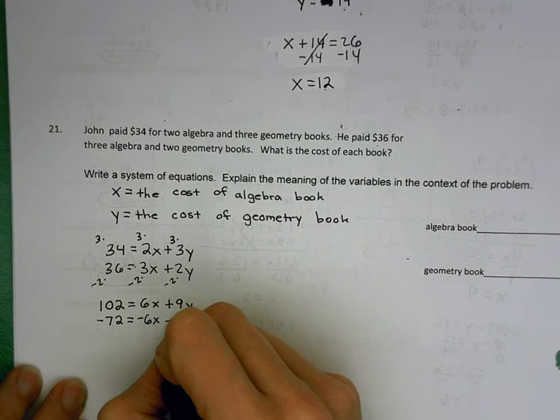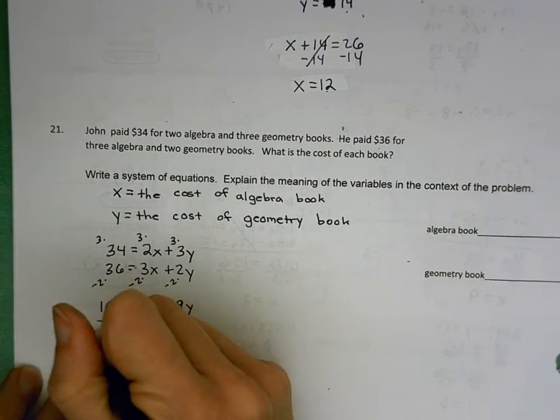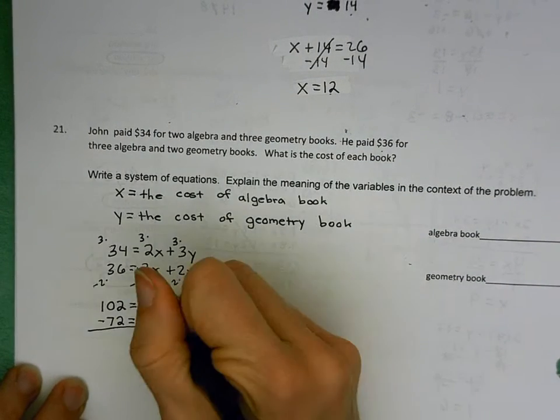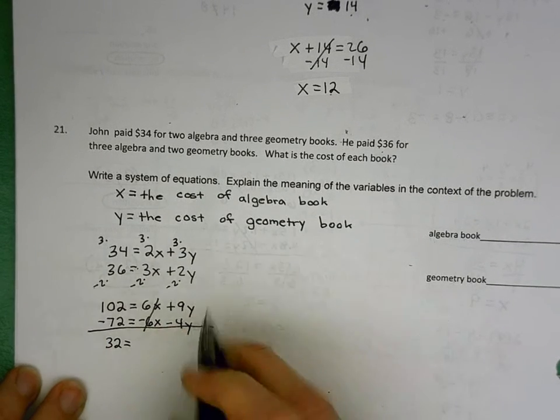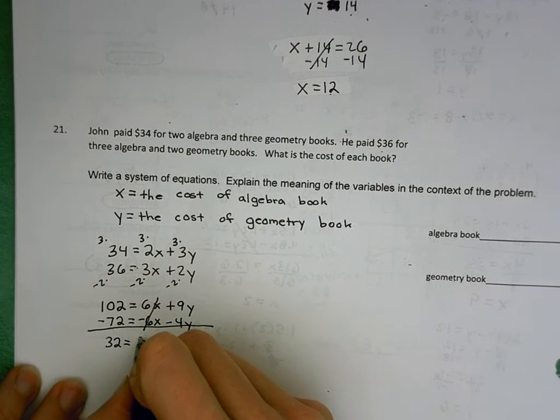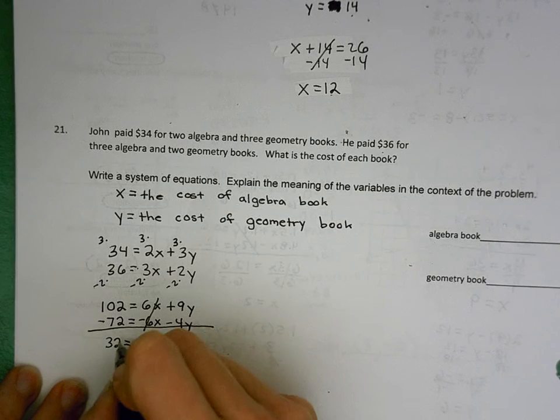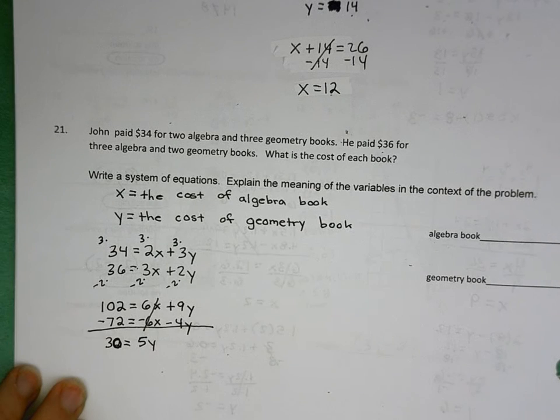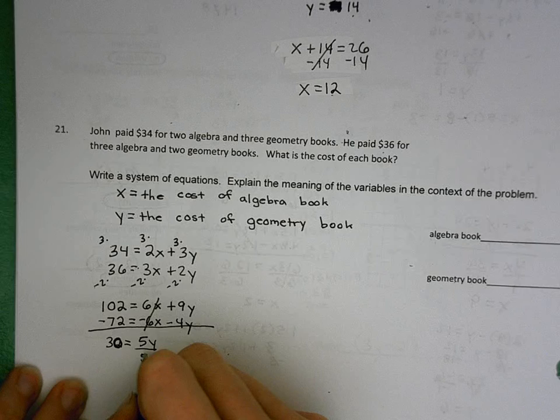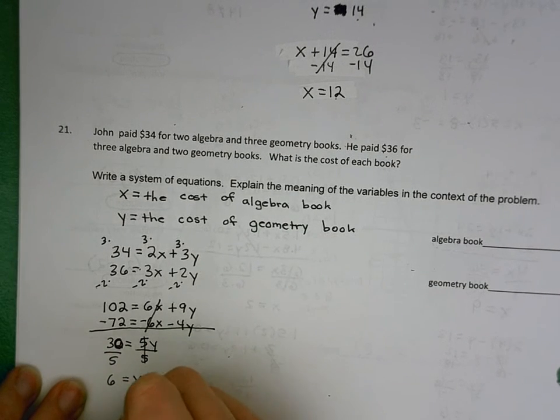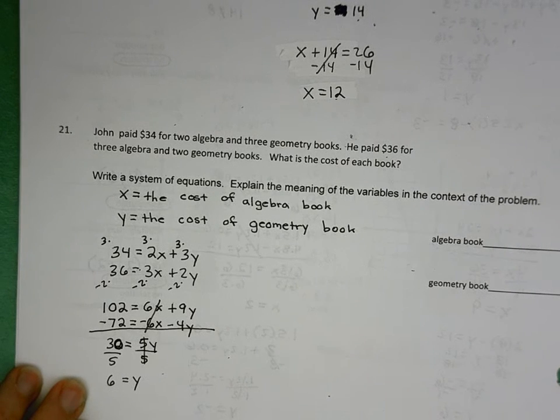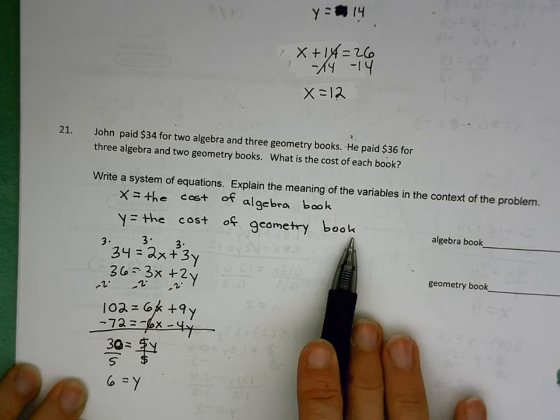Okay, now that we've got the same number, opposite sign, we're going to add down. That's 0. 9y minus 4y is 5y. I'm sorry, 102 minus 72 is 30. And if 30 equals 5y, if I divide 5 over to the other side, 30 divided by 5 is 6. And so y is 6, and since y is the cost of the geometry book, I know that my geometry book is $6.